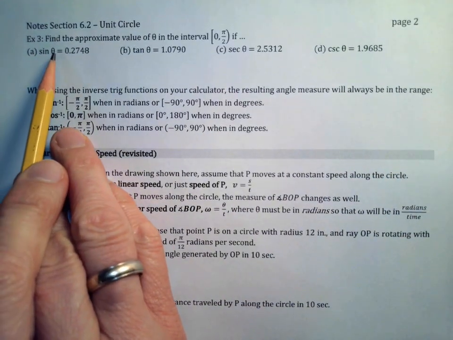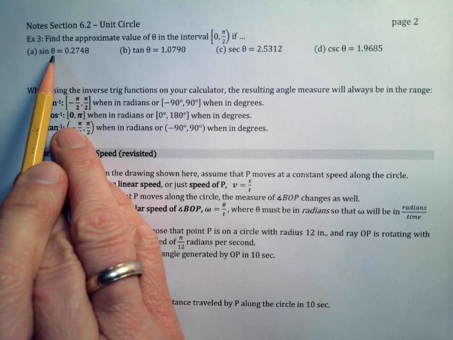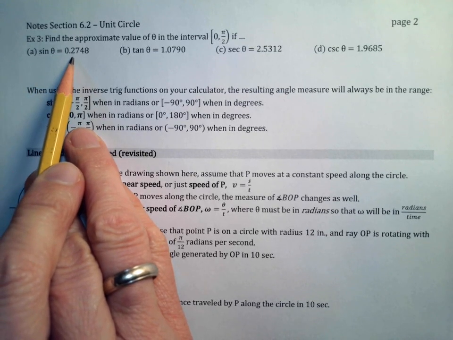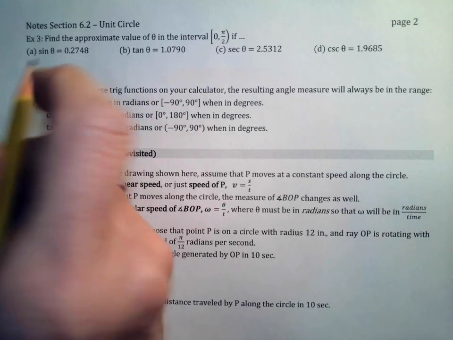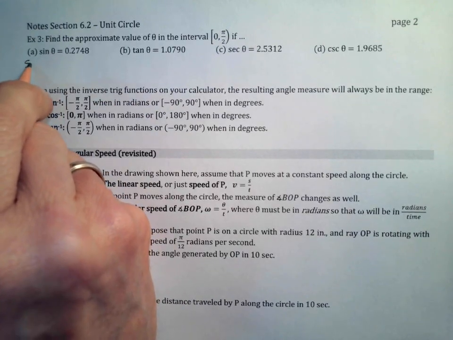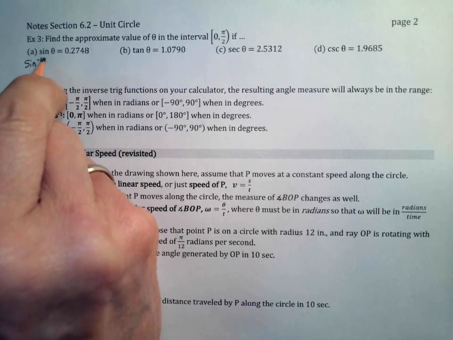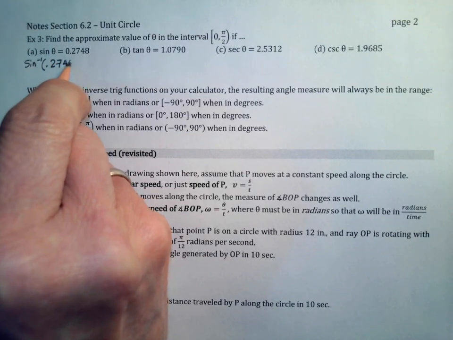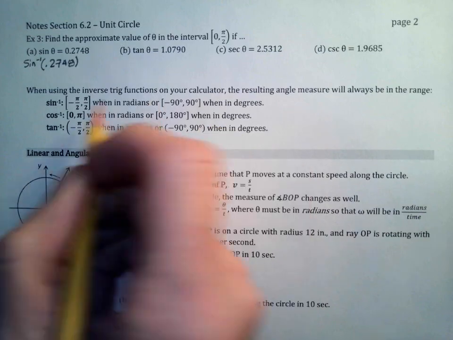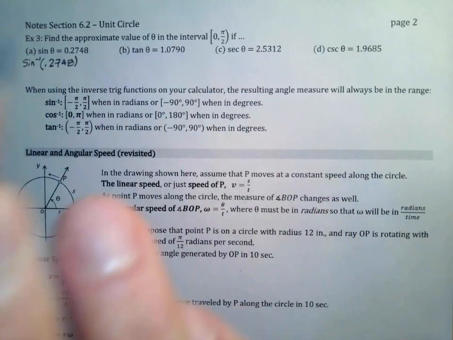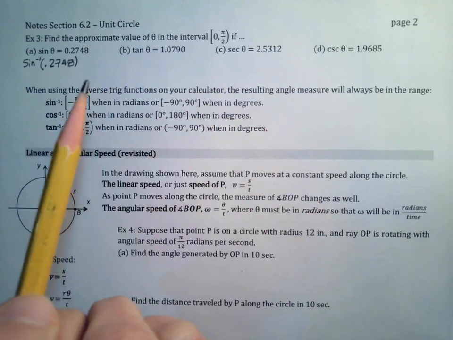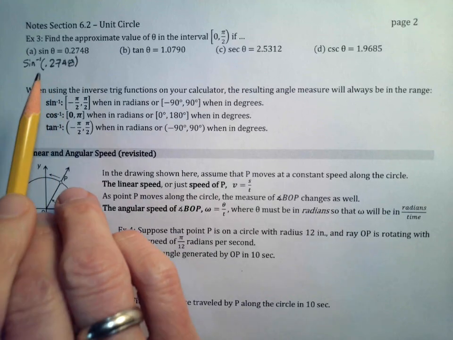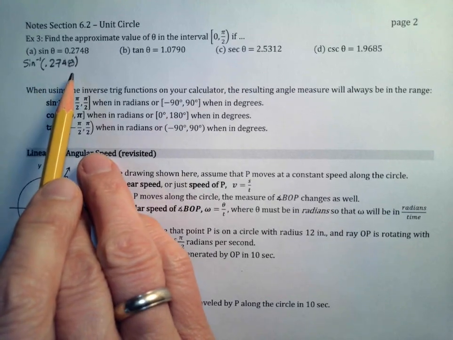So the sine of an angle is equal to this. Well, what we want to do is we want to do the inverse sine of 0.2748. And so we just ask our calculators to do that. Now you have to make sure that your calculator is in radians, right?